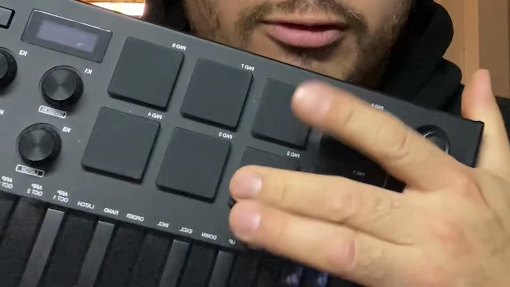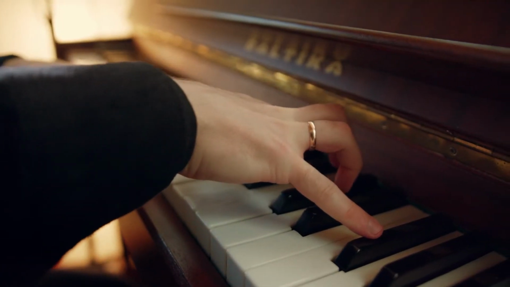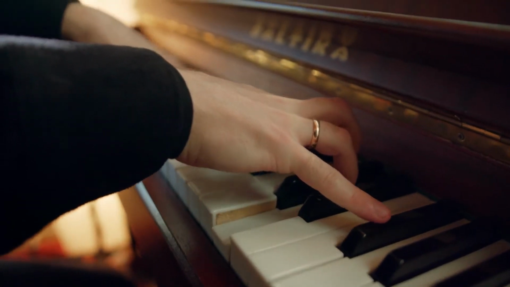And so one thing to think about when you get a controller is, what are you going to be using it for? Do you need the pads on it? Do you need keys? Are they going to be weighted keys, more realistic to what a piano actually feels like? Like I said, this is another one of those items that is optional.